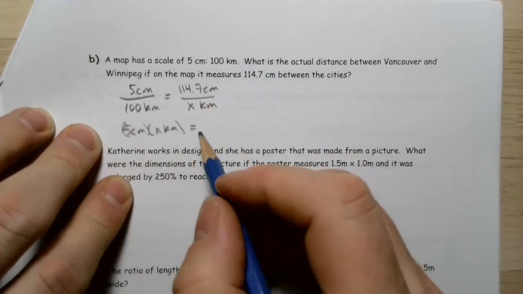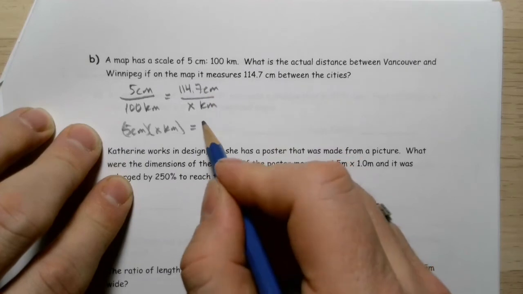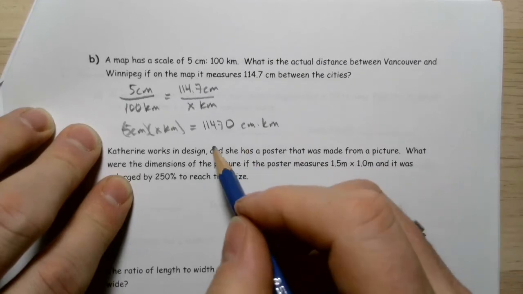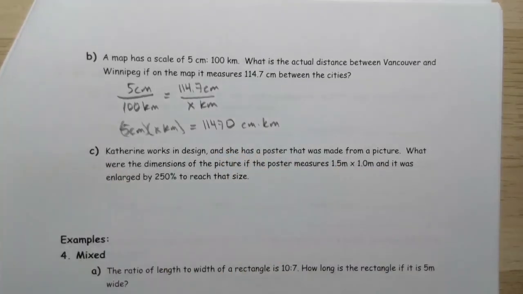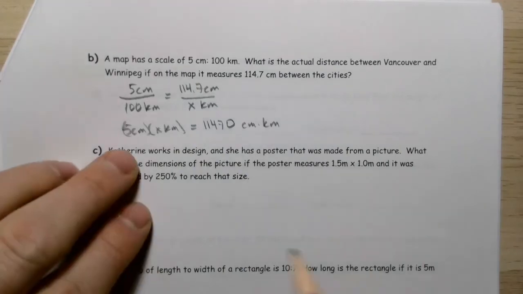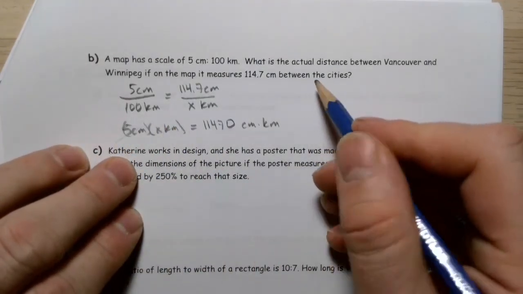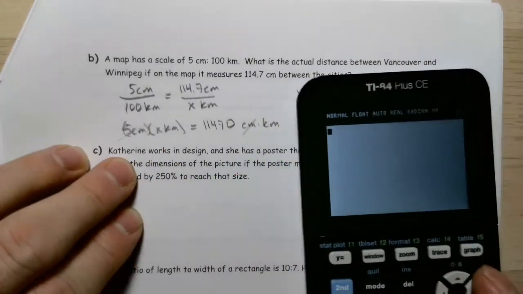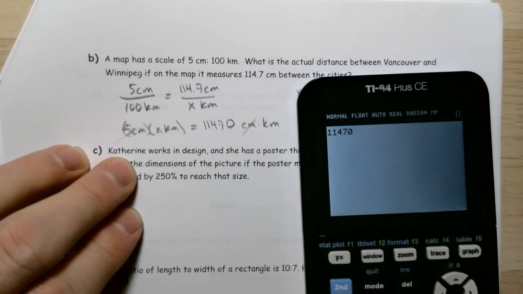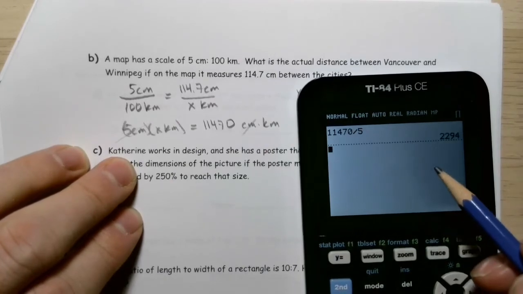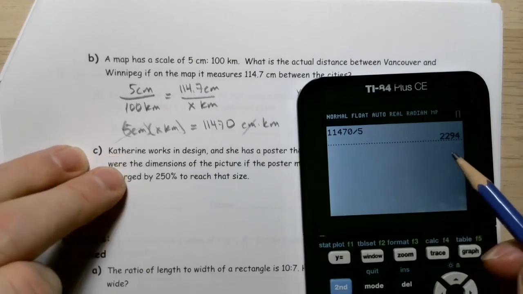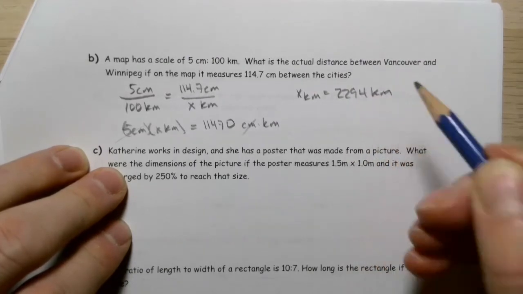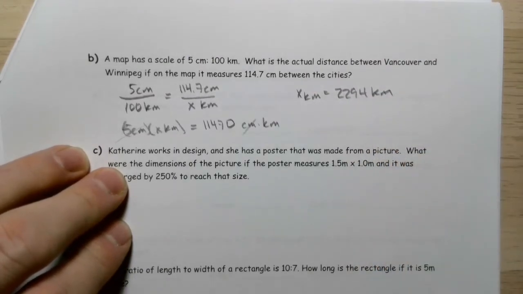And I'm going to just multiply these two together. That is going to be, I'm going to move that 2 over, 11,470 centimeters times kilometers. Well, that doesn't make much sense until I divide by that 5 centimeters. And so X kilometers is going to equal, okay, the centimeters are going to cancel, and I'm going to get 11,470 divided by that 5. Okay, so what is that? 2,294, and the units that survived there were kilometers. Okay, that's a long way away.